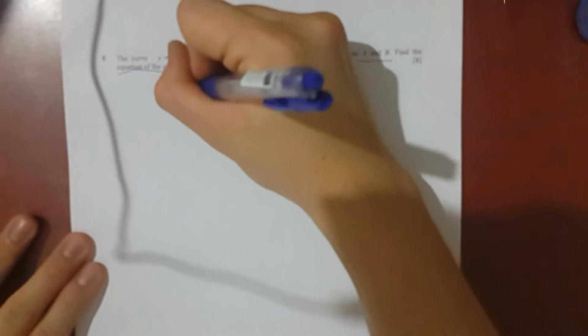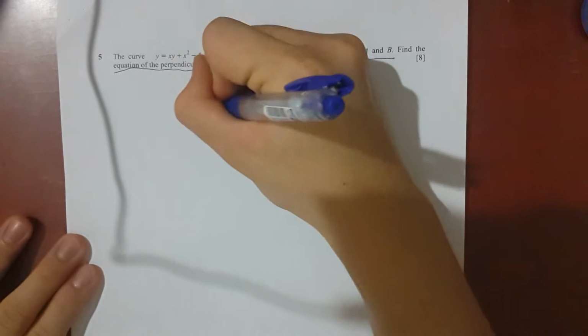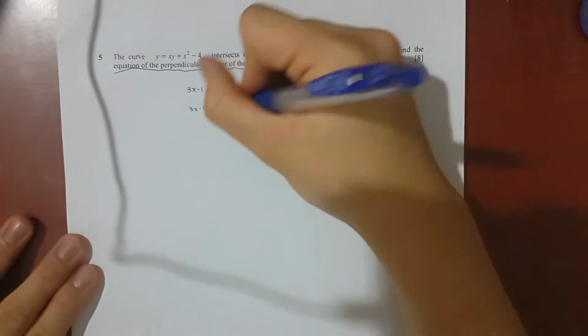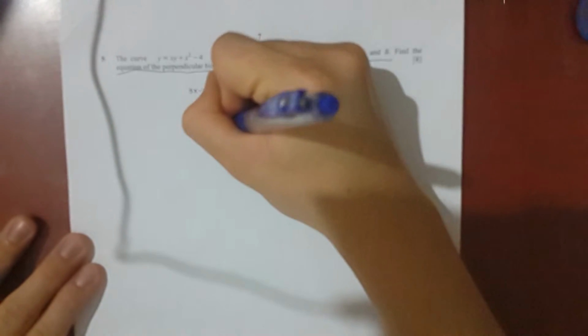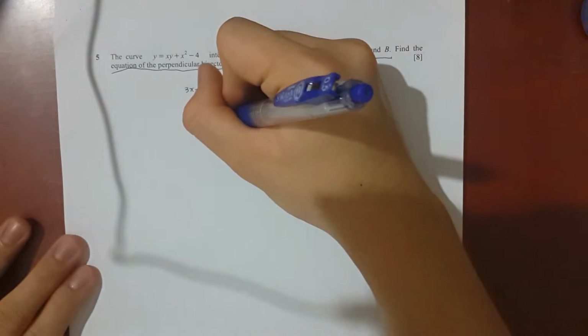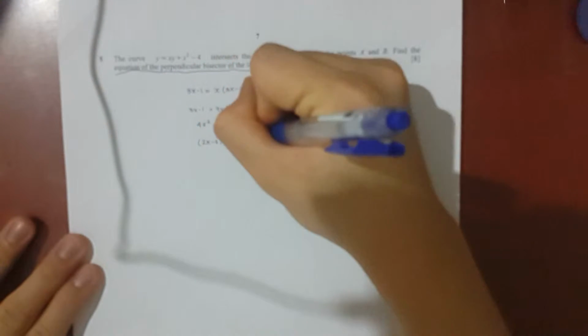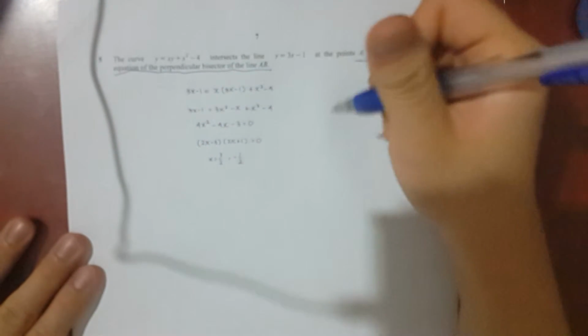So this equals 3x minus 1 equals x times 3x minus 1 plus x squared minus 4. We expand it, we get 3x squared minus x, and then we add it together, and then we move this, so it's negative 4x, and negative 1 goes here, so it's negative 3. So we need to factorize this. We will get 2x minus 3, 2x plus 1. So x equals 3 over 2 or negative 1 over 2.